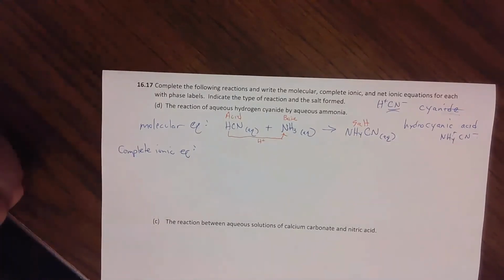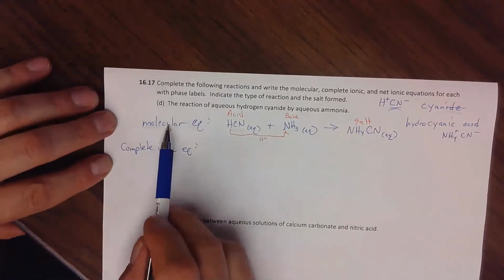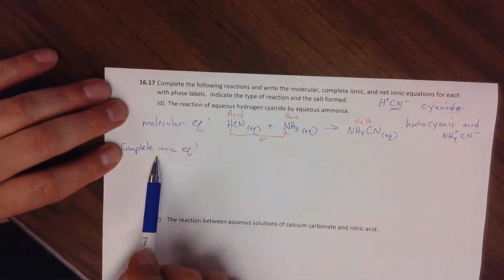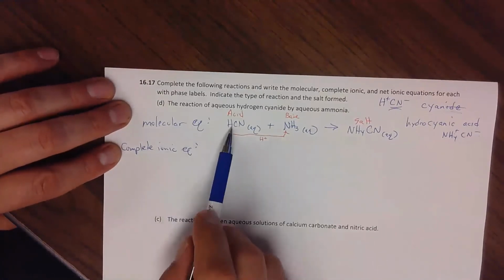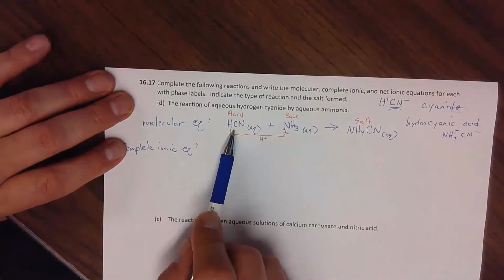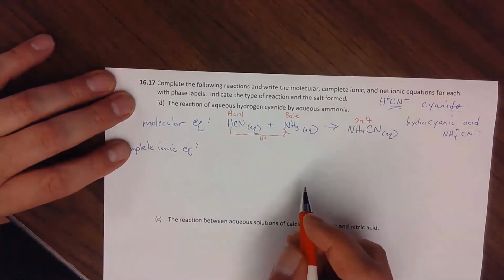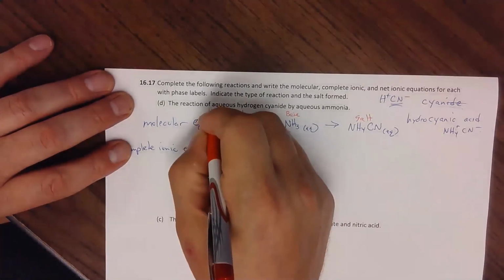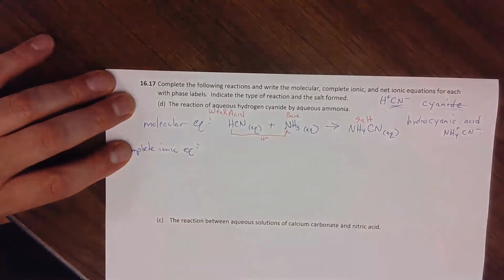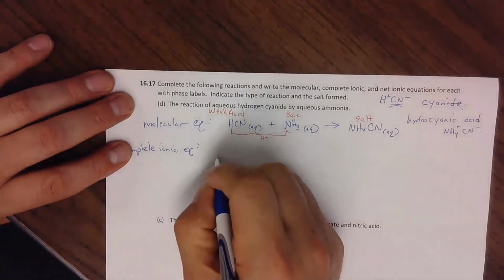Don't make it hard. We only dissociate strong electrolytes. Is hydrocyanic acid a strong electrolyte? No. Why not? Because it's not on the strong acids list. It is a weak acid and thus a weak electrolyte. So we're going to bring it straight down.